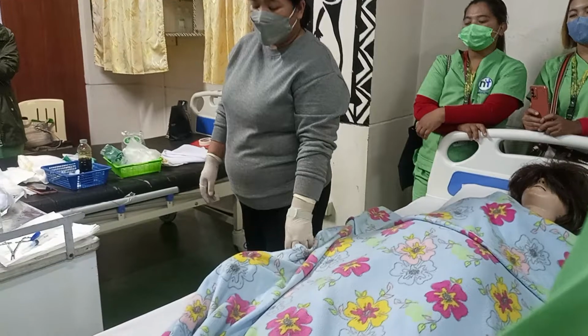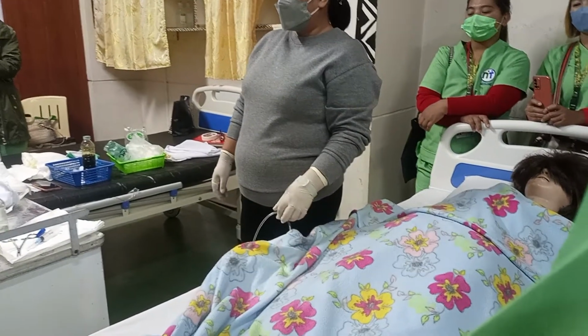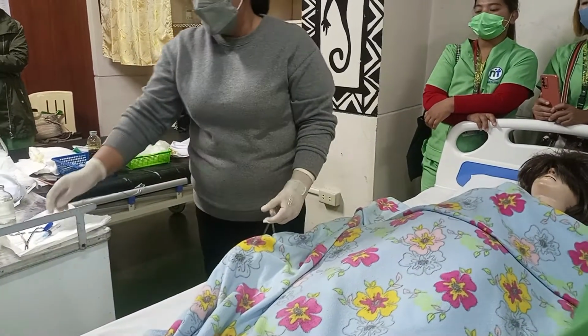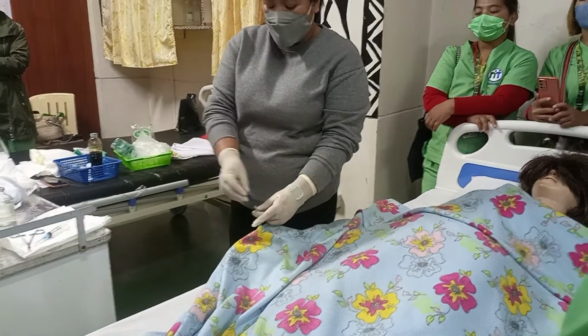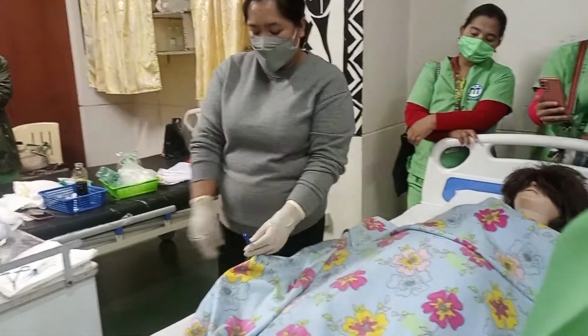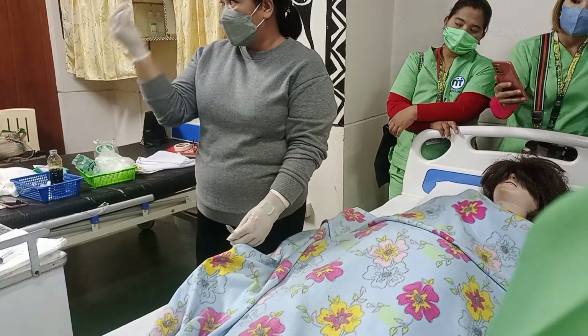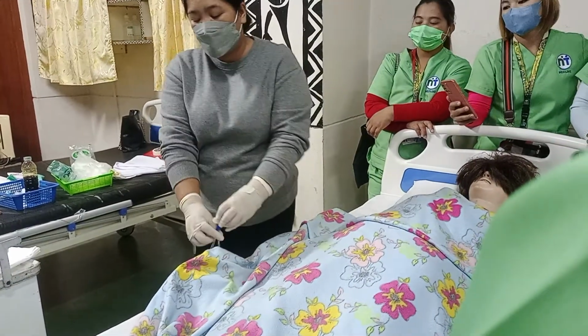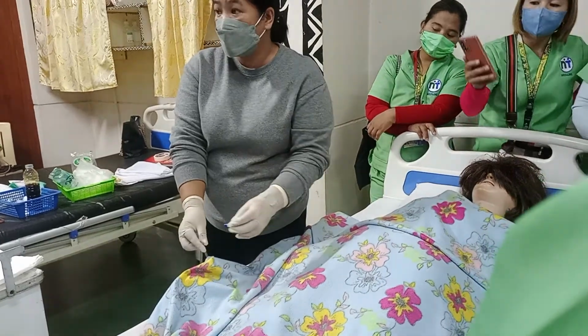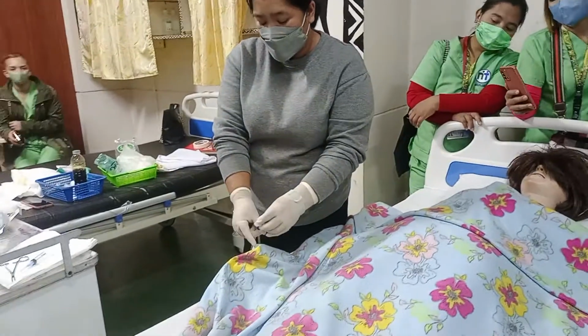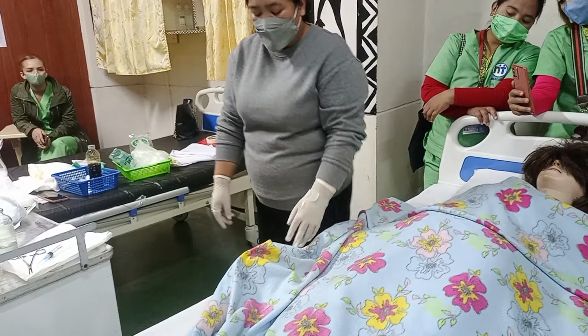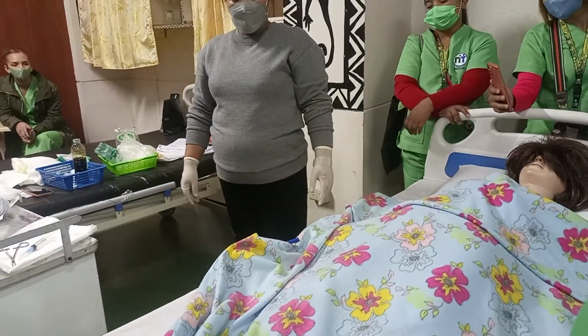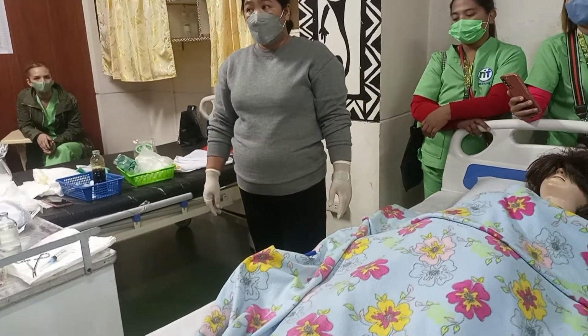Basahin natin doon sa doctor's order kung ilang oras yung pagitan. Kasi, for example, the doctor asked me to lock. Okay? Use the takip of your urine bag. You lock that, you kink. Ang tawag dito, if you're going to fold it, that's kink. So, you kink the urinary bag tube. Let's say, sabi ni Doc, i-kink ninyo ng 1 hour.